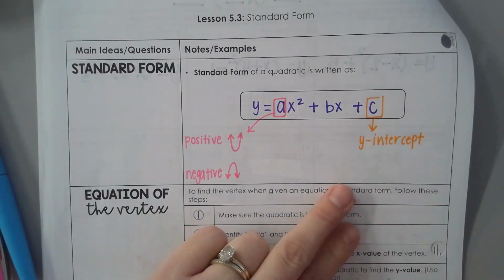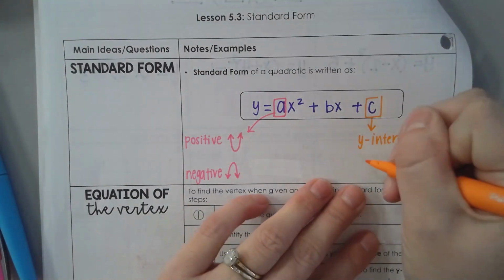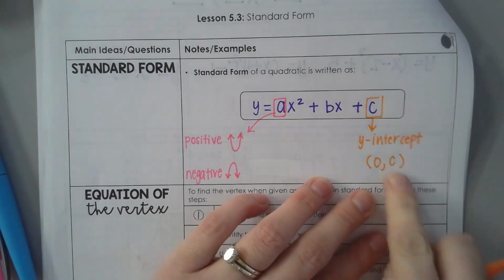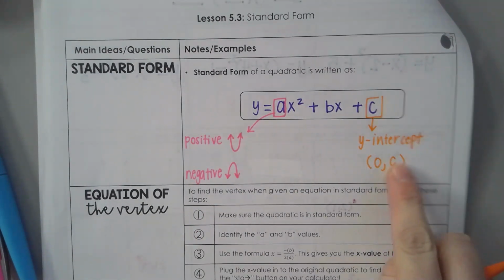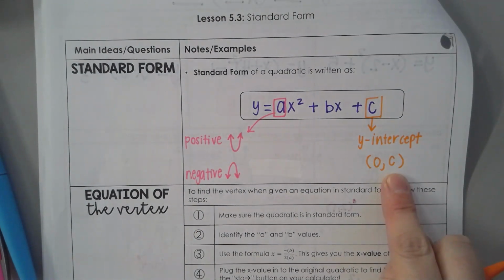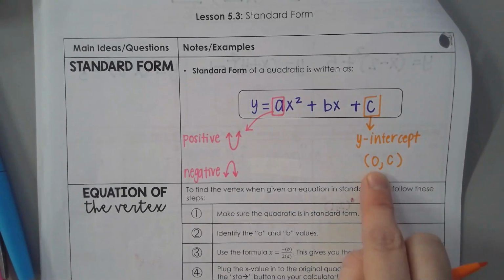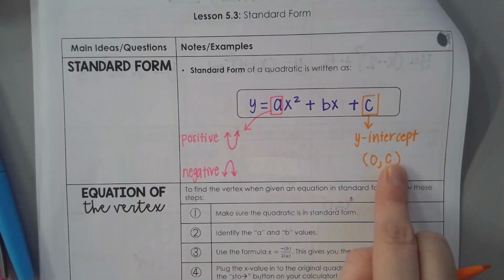But you could also write a coordinate where it's 0, comma, your c. So when you have a coordinate, if it's the y-intercept, there's a 0 in the x spot. And then the number is where it actually crosses the y-axis.